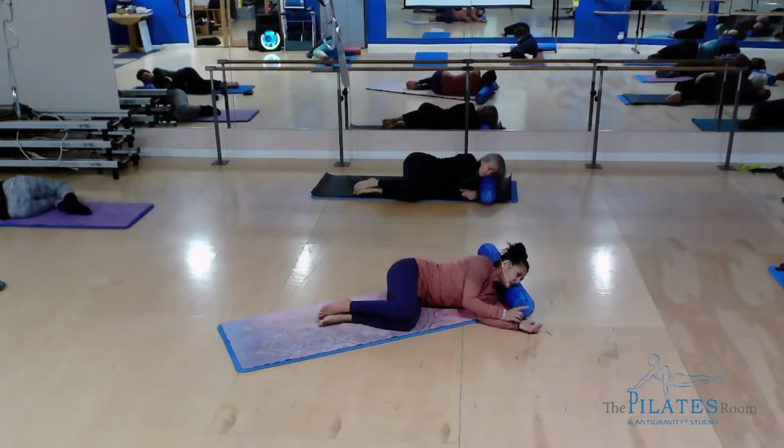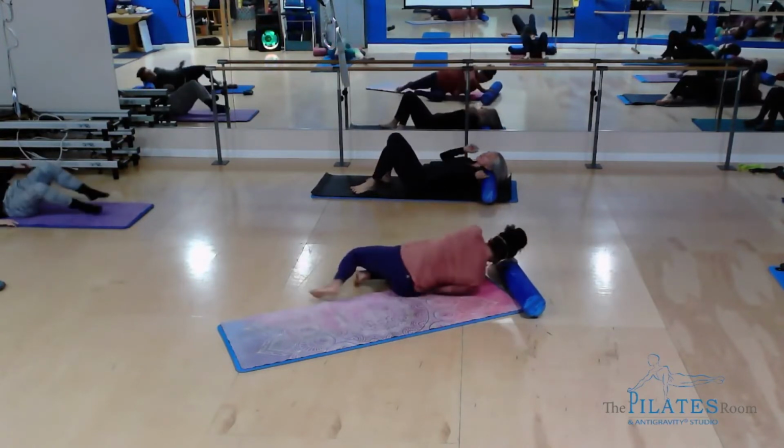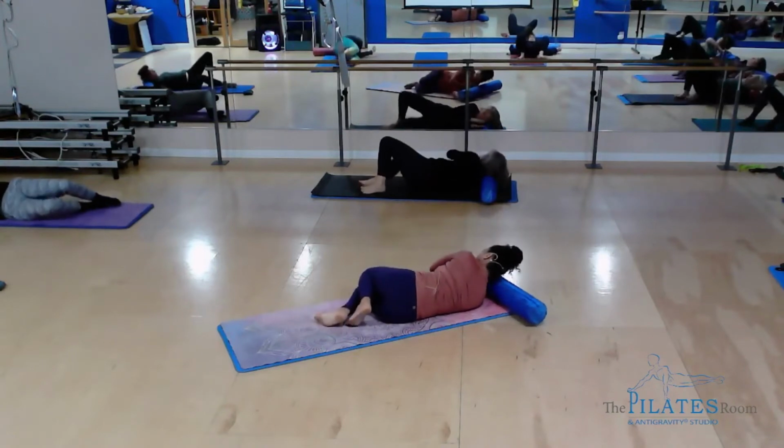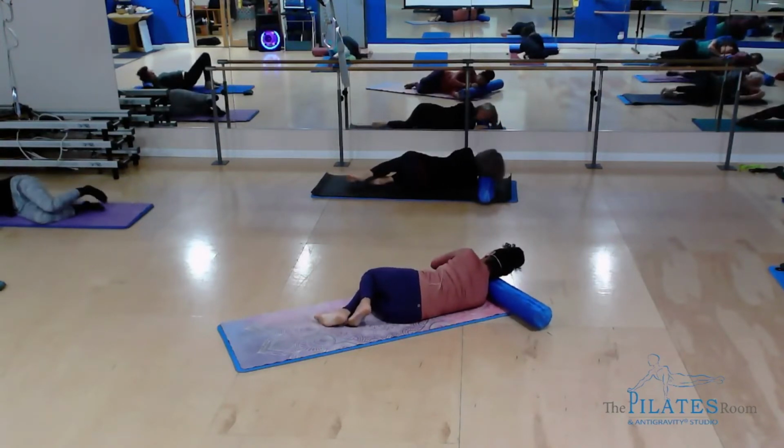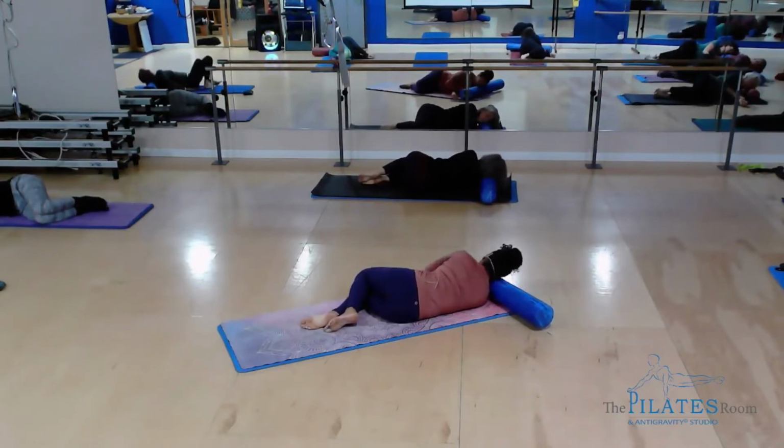Good. We're going to do the other side. So let's roll it to the other side. Lie on your left side, left cheek on there. Hang out there for a breath or two.